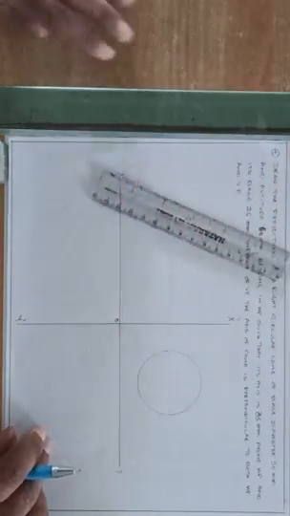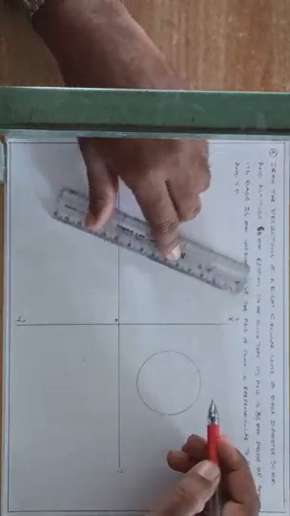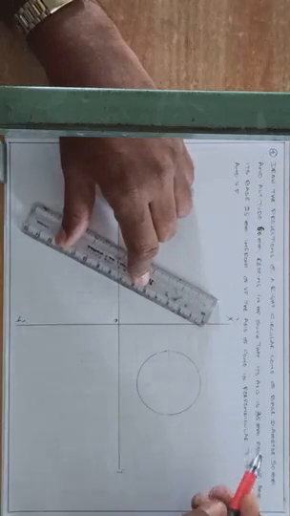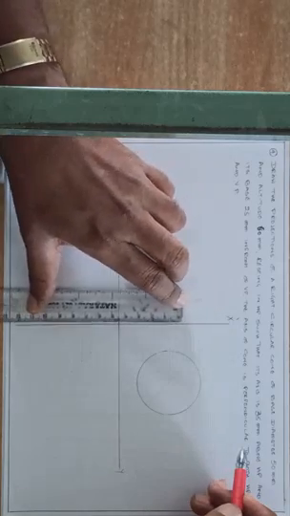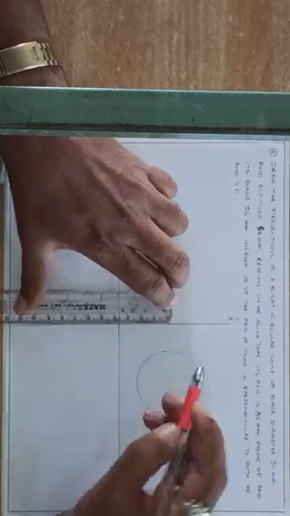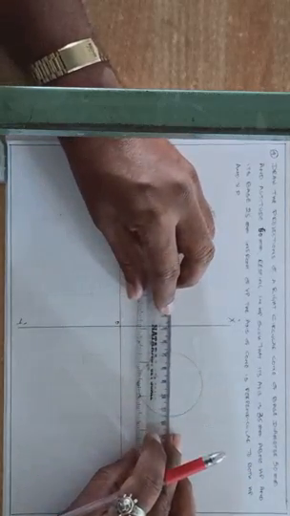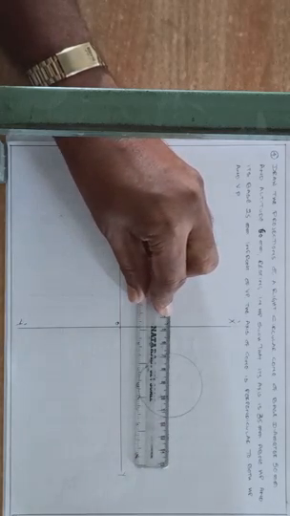Right. Now the center of the base is 35 mm above HP. So from the reference line XY, at a distance of 35 mm, mark the point and draw the horizontal axis line.